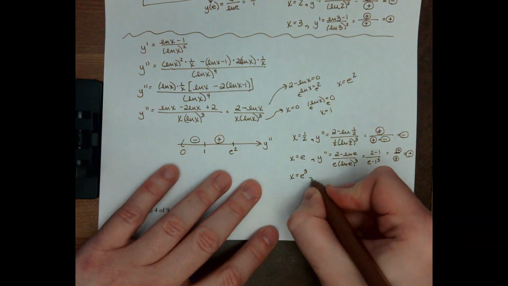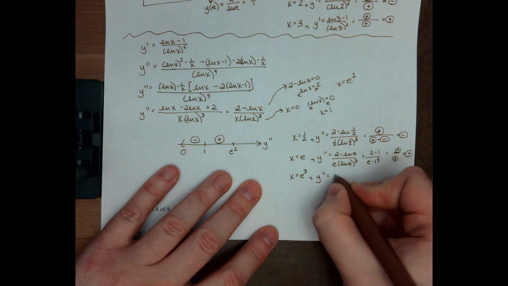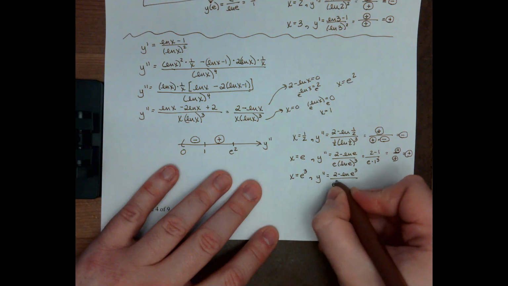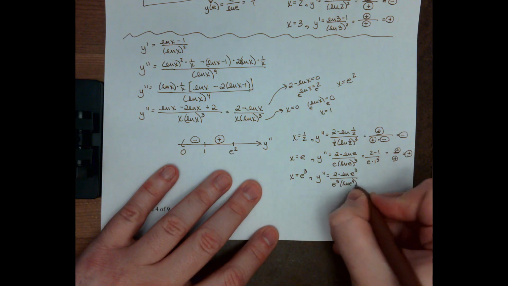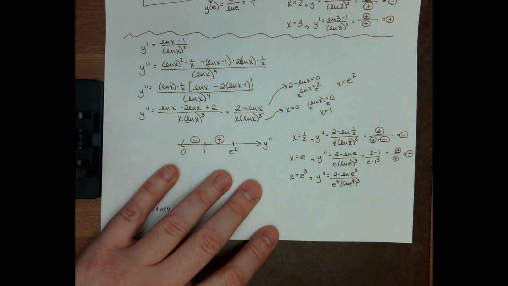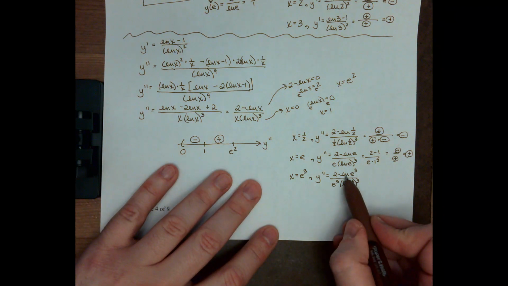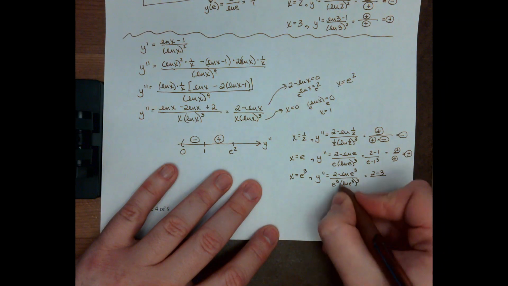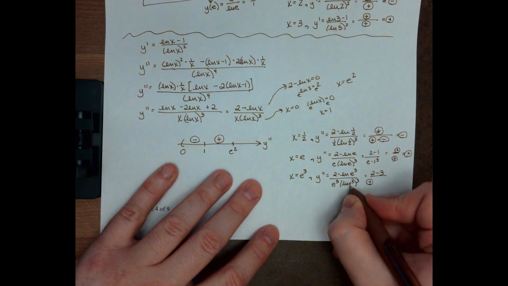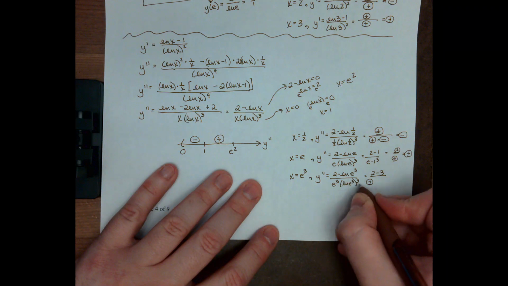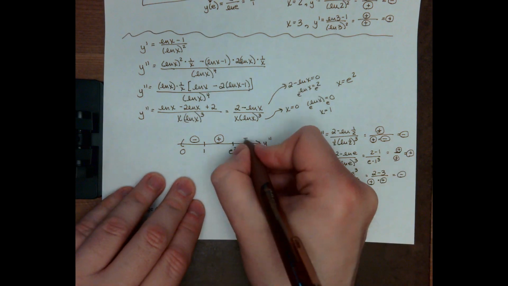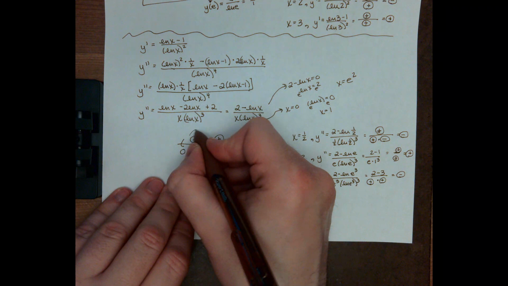And if we plug in e cubed, we're going to get y double prime equals 2 minus the natural log of e cubed over e cubed times the natural log of e cubed, cubed. The reason this is nice to plug in is the natural log of e cubed, those pieces cancel and you're just going to get a 3 over here. Your numerator is just 2 minus 3, or negative 1. On the bottom, e cubed is clearly positive. Natural log of e to the third, again, that's just a 3. Cubed is still positive. Negative 1 over a positive number, you're getting a negative number there. Concave down, concave up, concave down.